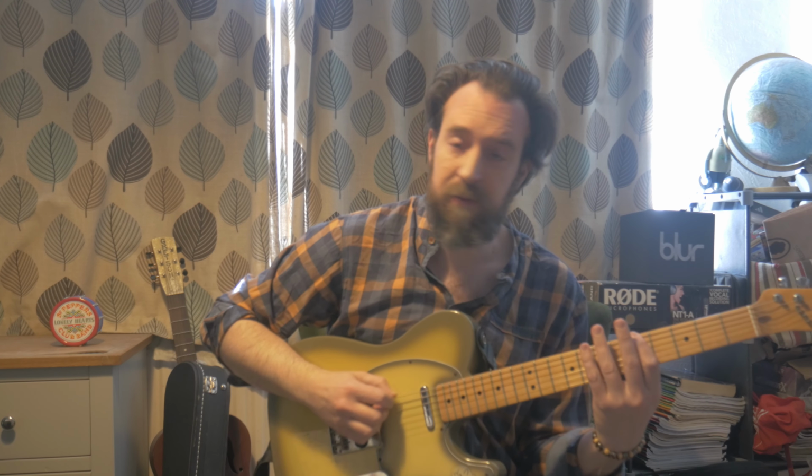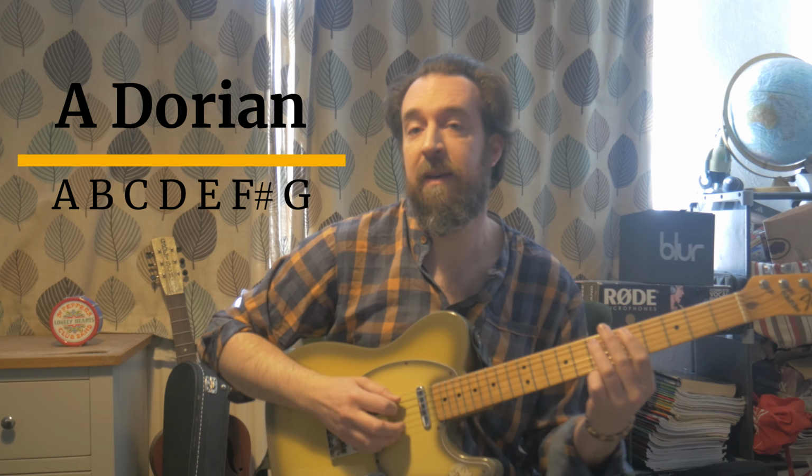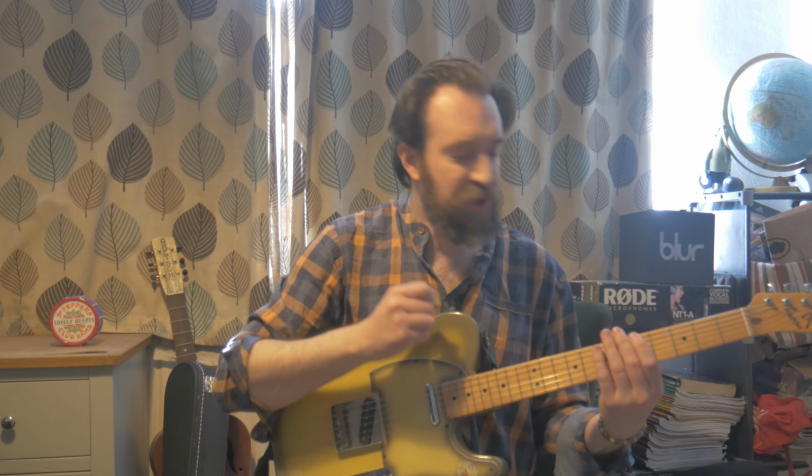Alright, so the Dorian modal scale then is a little bit like the Aeolian, the natural minor, but a little bit brighter. And it achieves that by using the following notes. A, B, C, D, E, F sharp, G, A. So if you've been paying attention, you will notice that it is only different from the Aeolian in one respect.